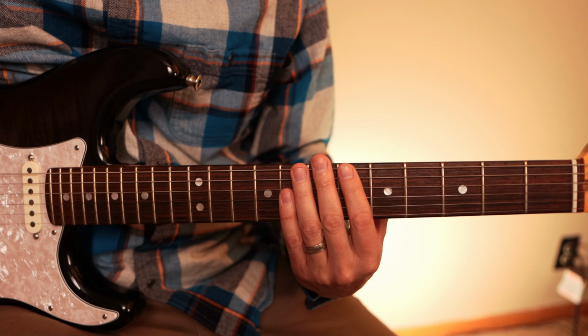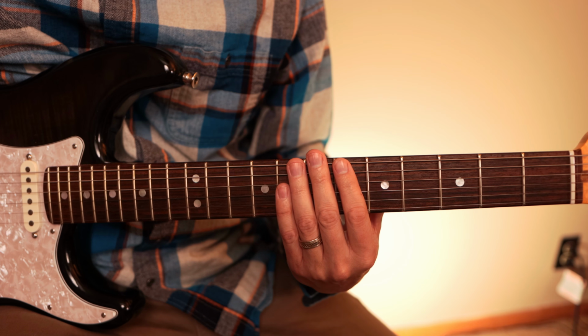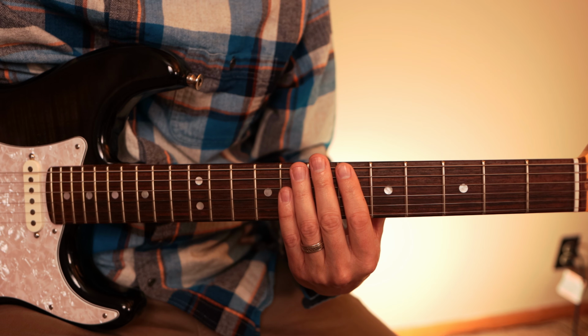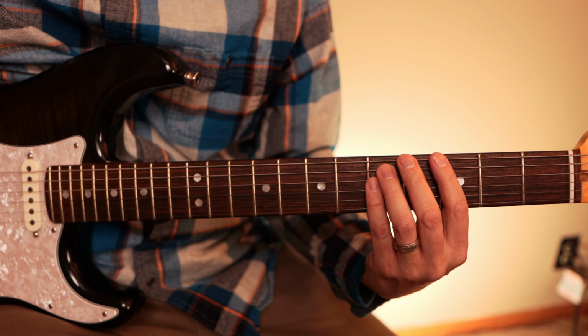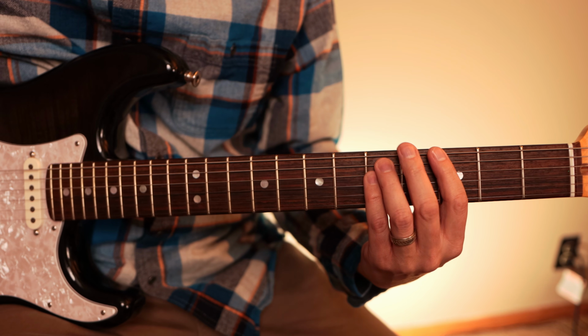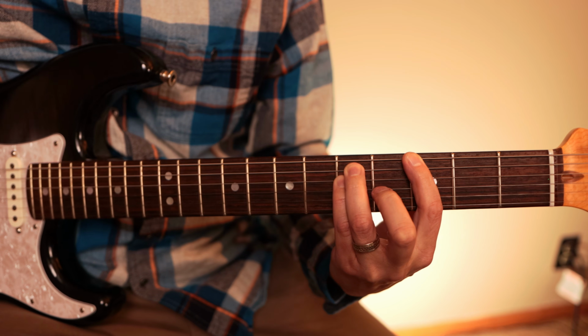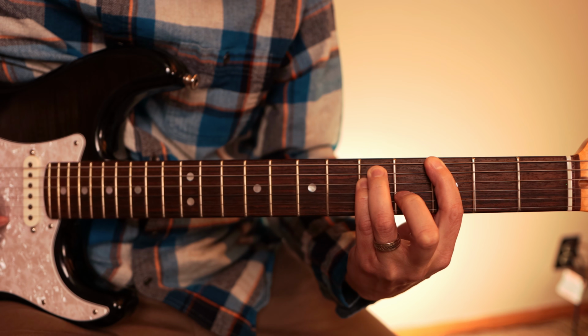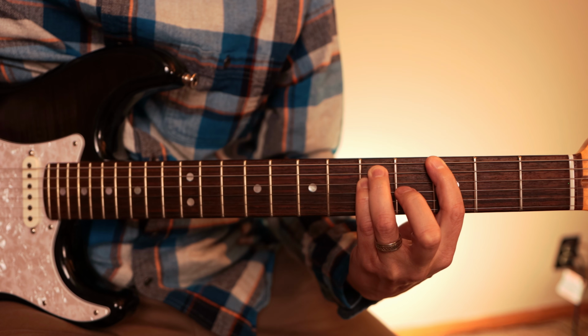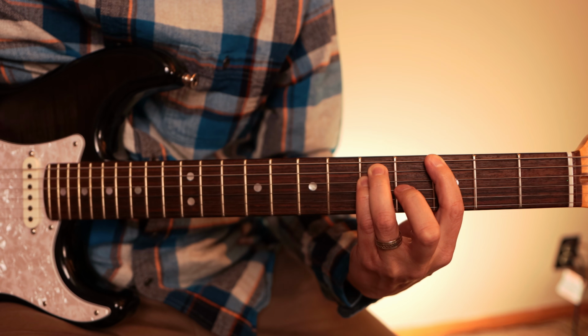The first thing we need to know is what key we're in. In this example, we're playing in the key of G. Towards the end of the video, I'm going to show you a different key for these examples also. So if we're playing the key of G, I'm sure you guys all know this chord here, this G bar chord. This is how we're going to find the little box that I'm showing you guys.